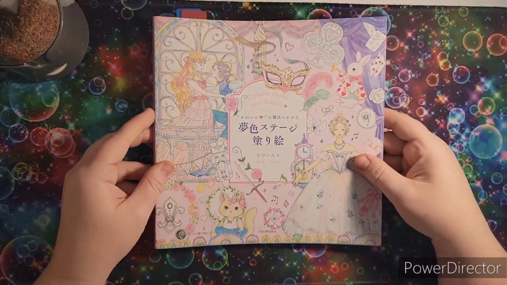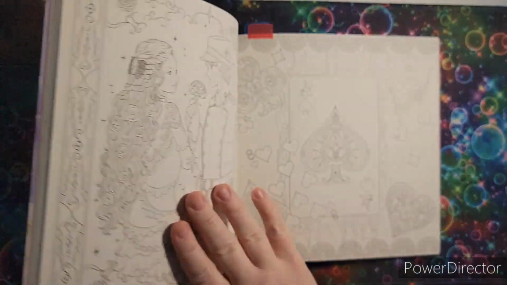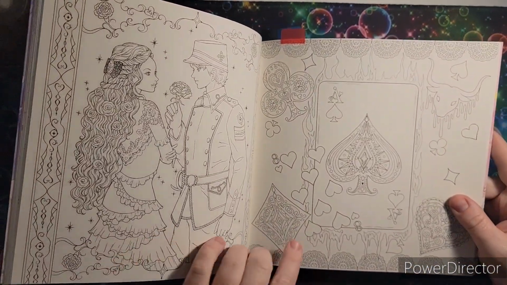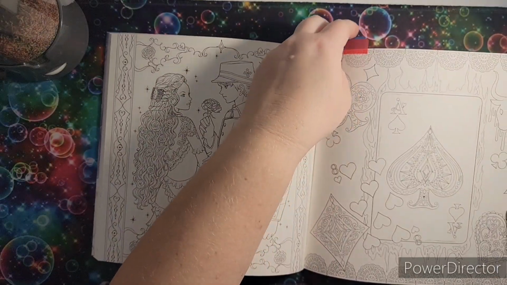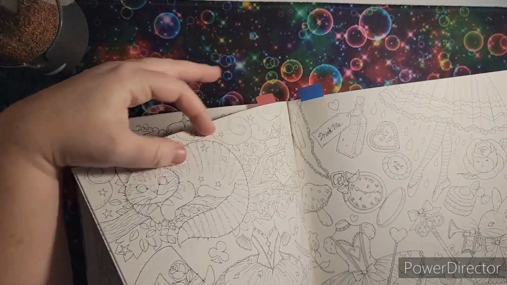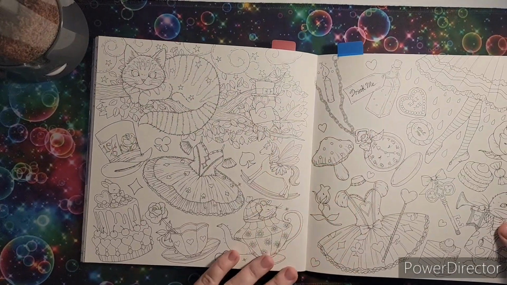I have this one that's a Colors Make You Happy as well. And this one, we've got this playing card. This is the first one I flagged. And it's alright. It works. But I think if I was to do one, I'd probably do this one.